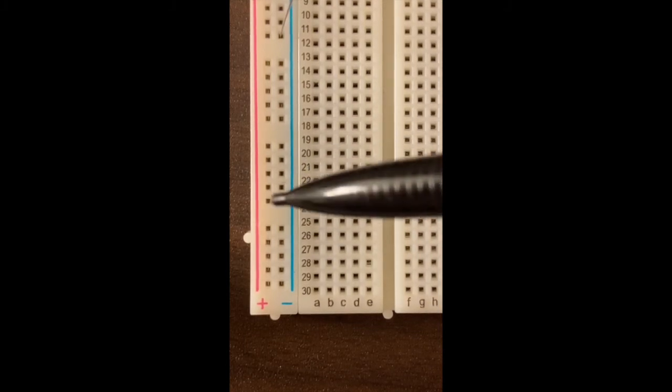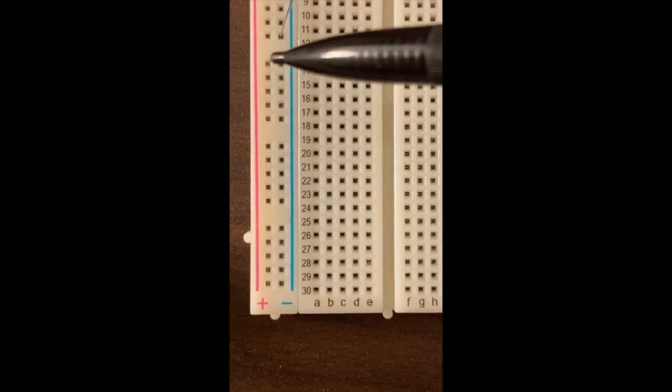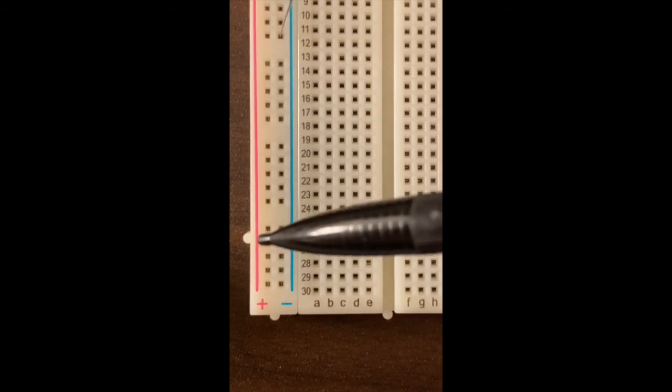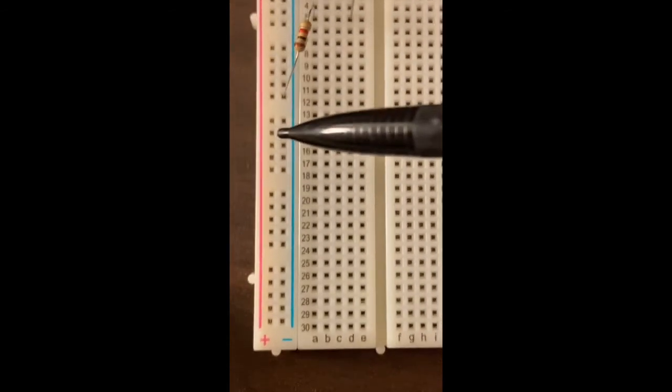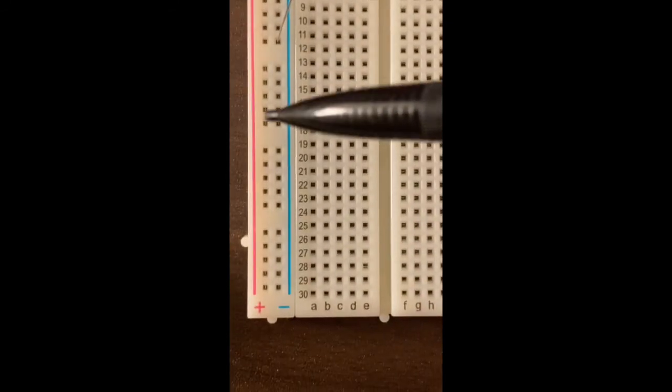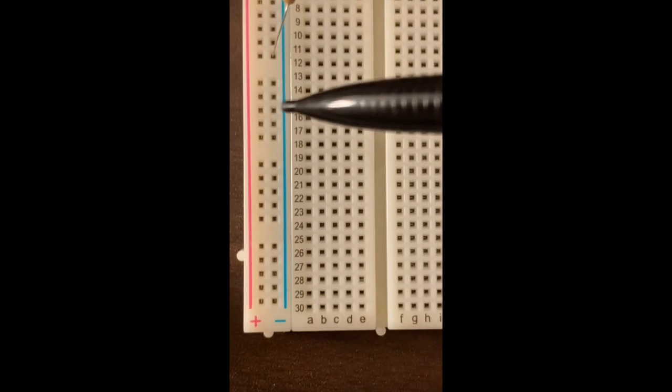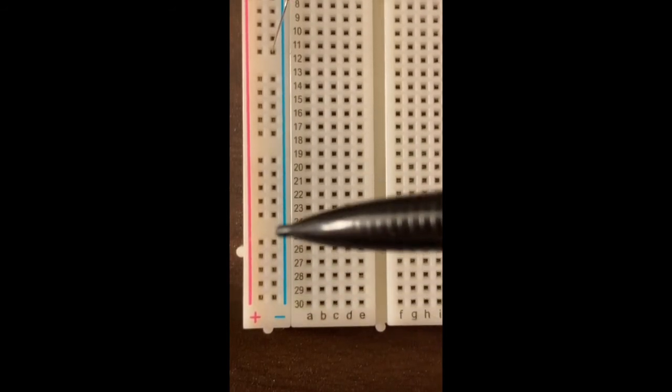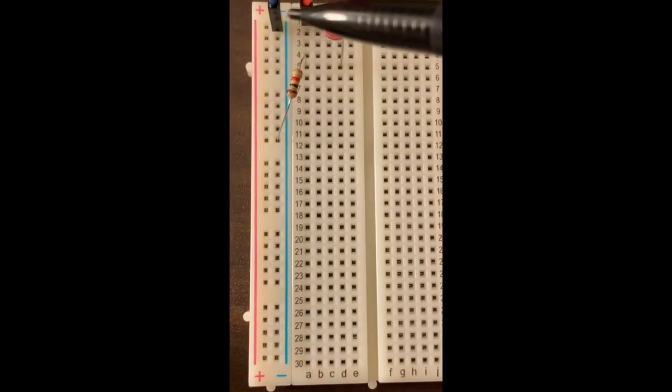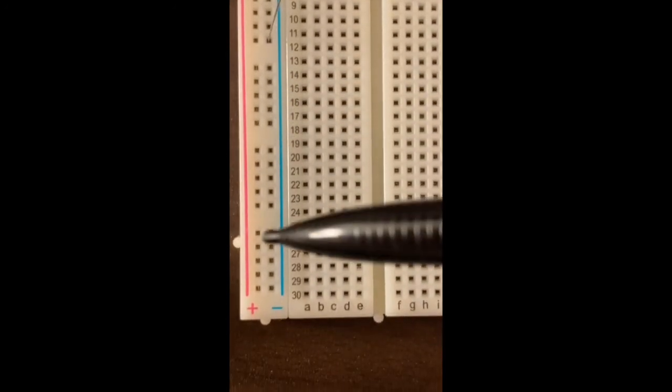And then on the far left here, these are like power rails. So this far left column is all positive. Typically, we actually have nothing plugged into it, so this is just a piece of metal. And then this entire second rail here is all one piece of metal, electrically connected.